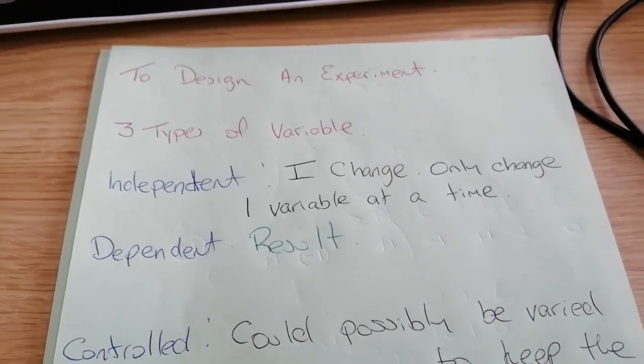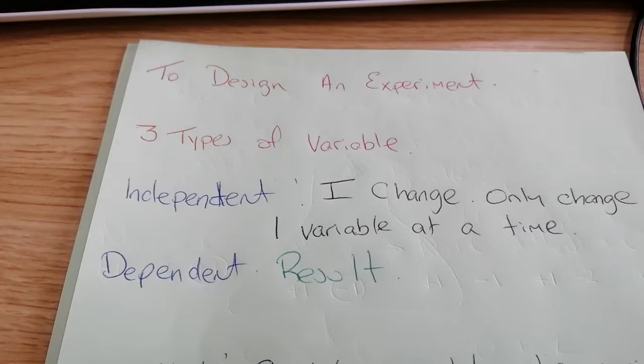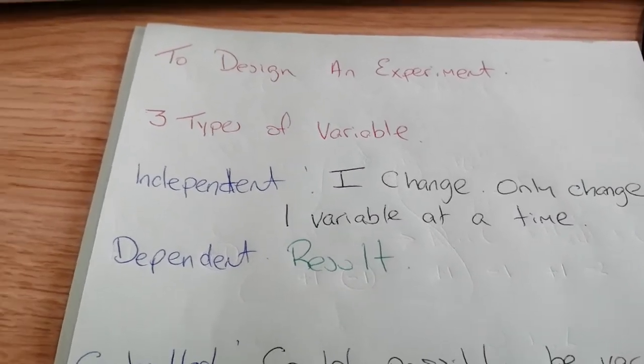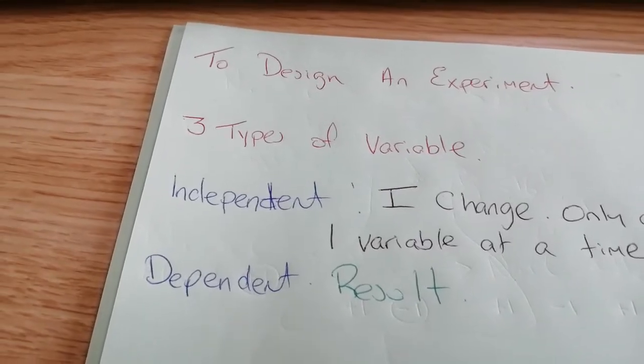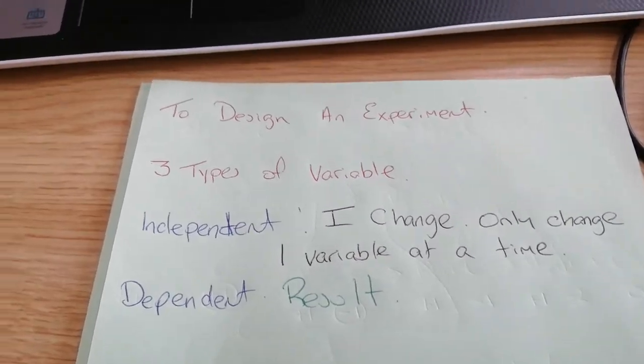Hello, second years. I've been getting emails from a good clatter of you about how to design an experiment and possible ideas for a CBA. So I'm going to help you here, guys.